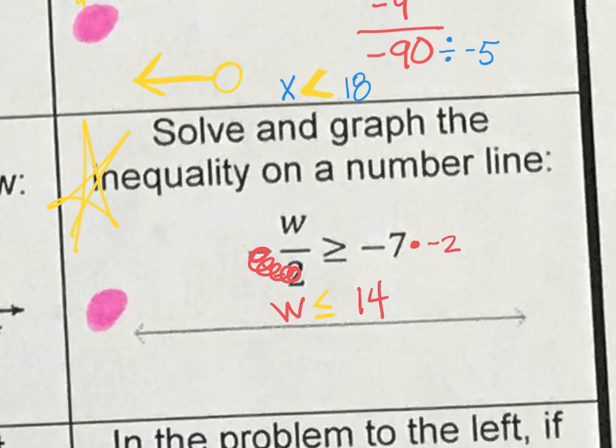So W is less than 14. All right. Open or closed circle? Closed circle. Why? It's got that line. And the arrow goes to the left, because it's less than.